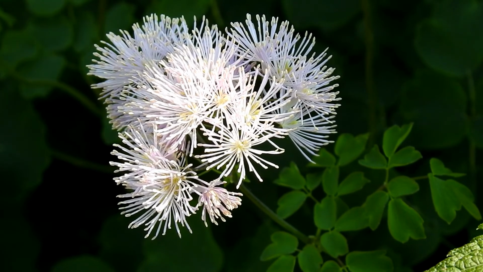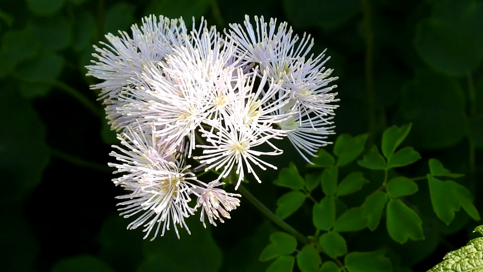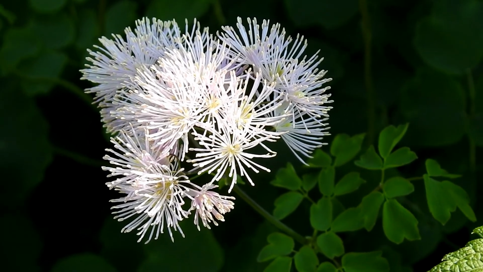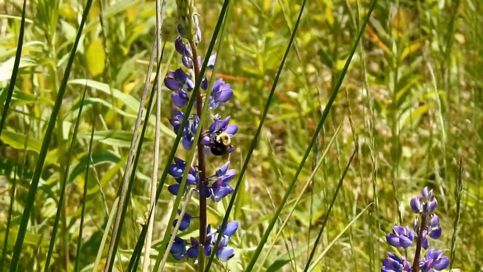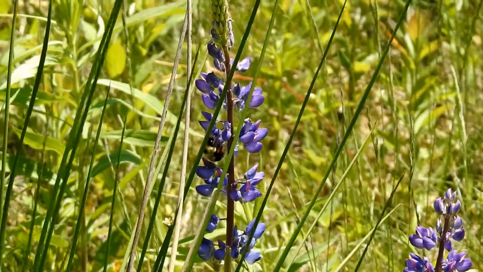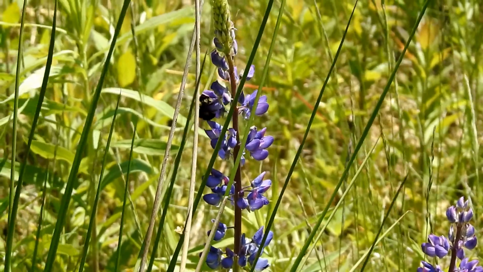Pollen, however, needs a way to get to a nearby flower, and that's where our other word comes into play, the pollinator. A pollinator is anything that helps transfer the pollen grains to the male and female parts of the flower.